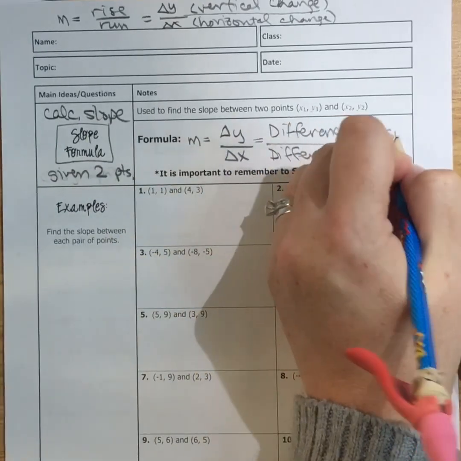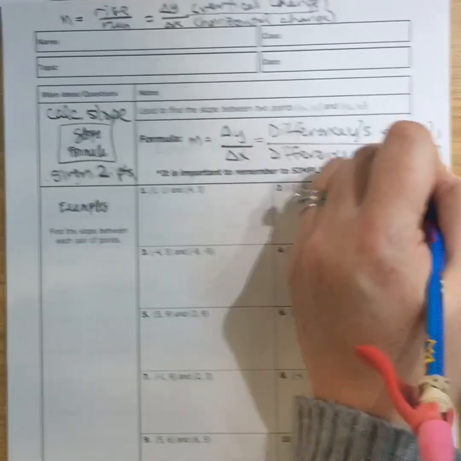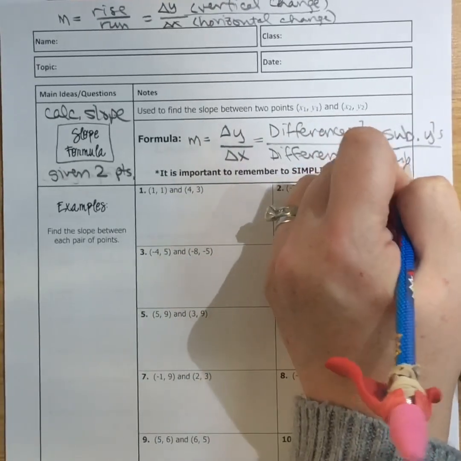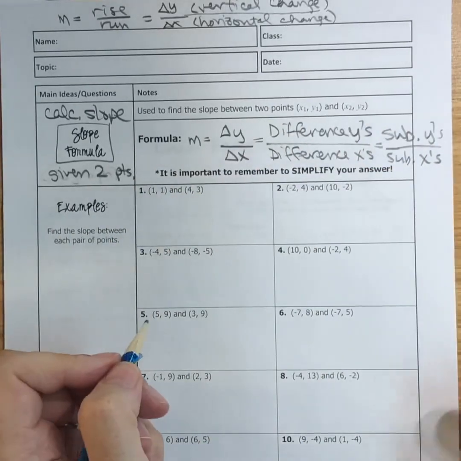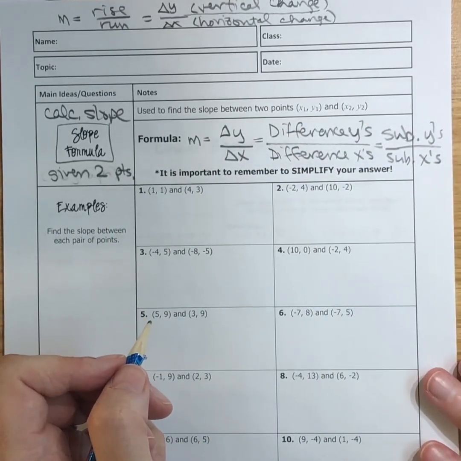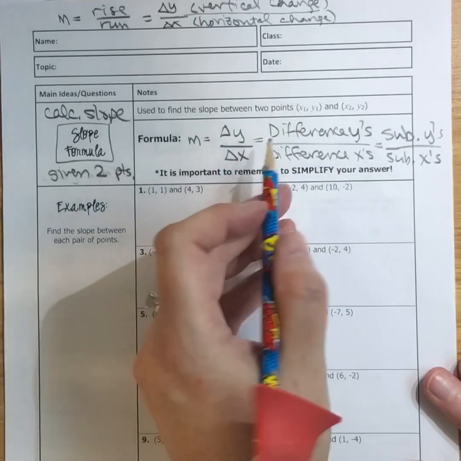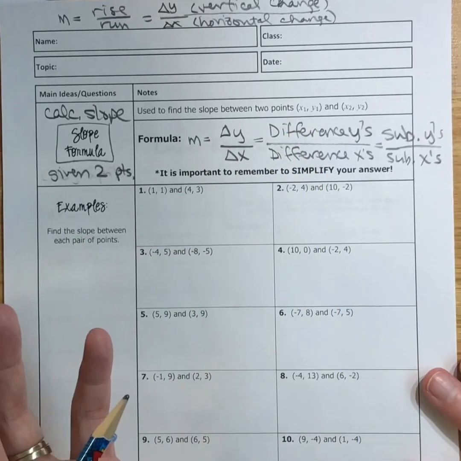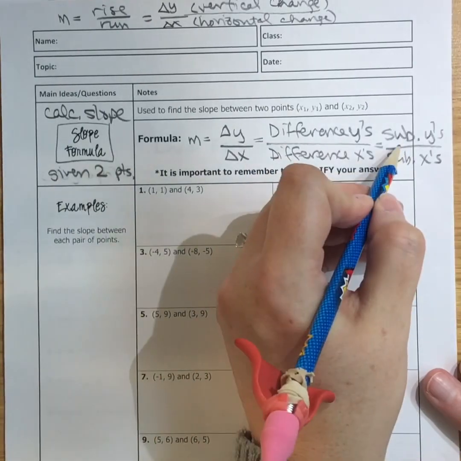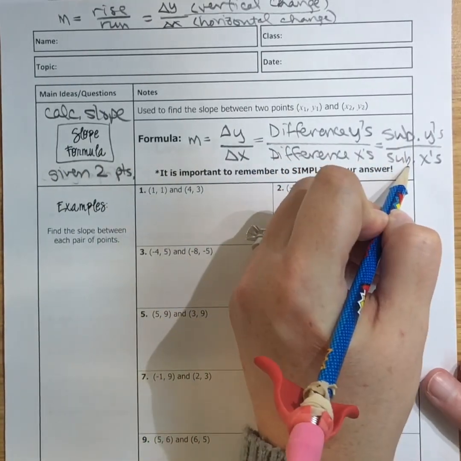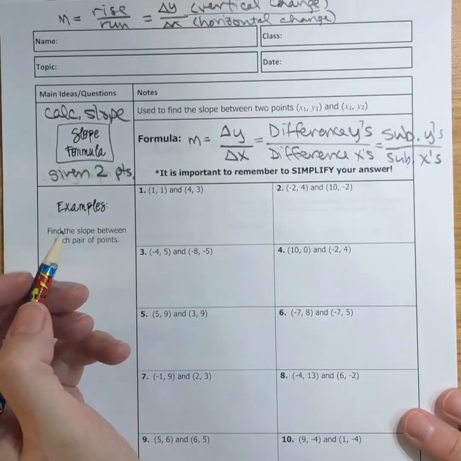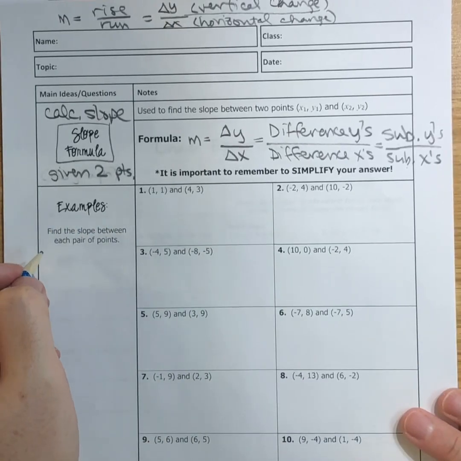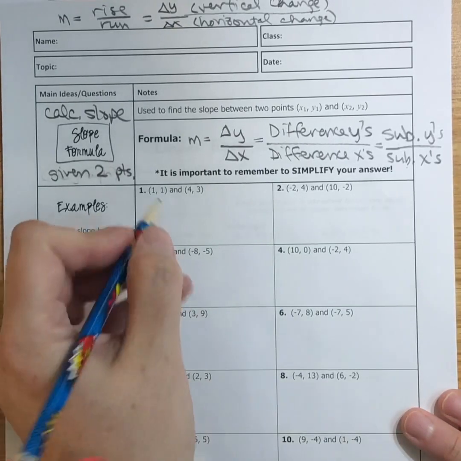So basically, I just remember you subtract the y's over you subtract the x's. And then it doesn't really matter the order, okay? At the end, I'll give you the more formal formula. But you just have to remember that the subtraction is in the same order. And this is what I mean.